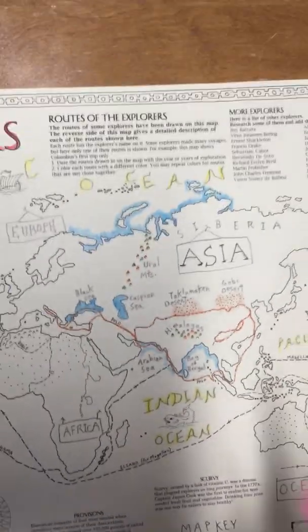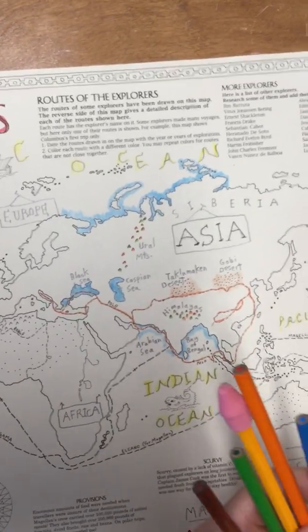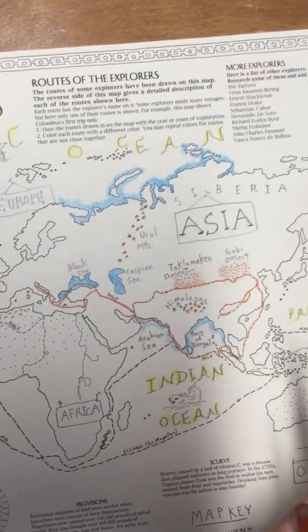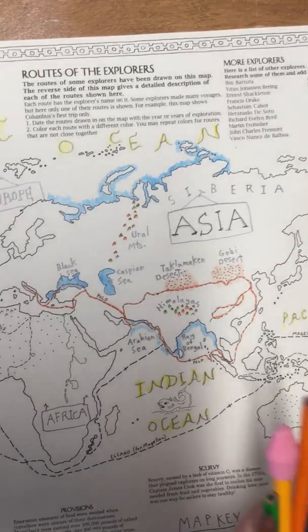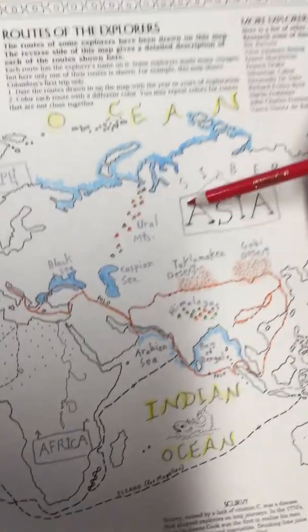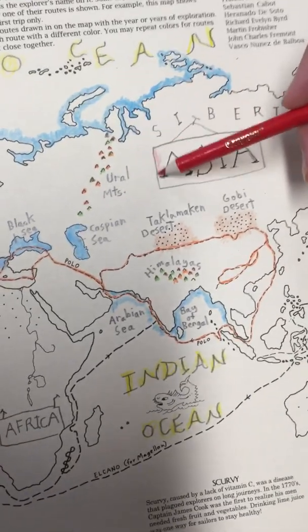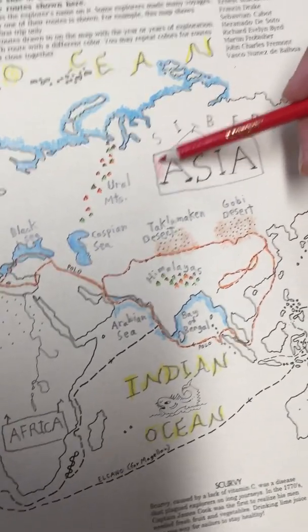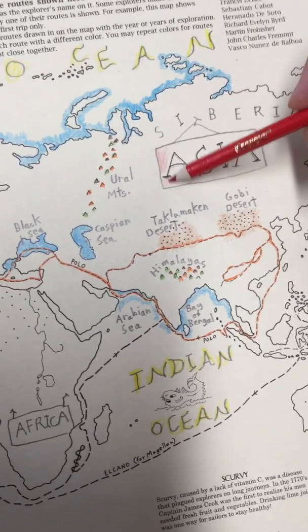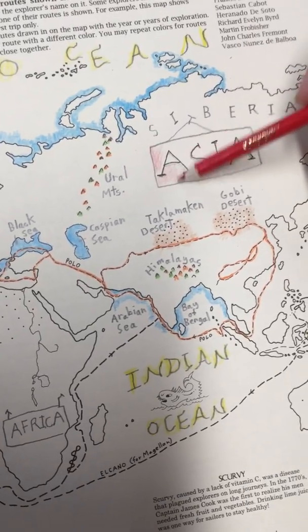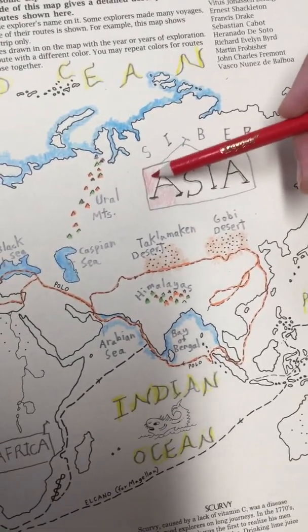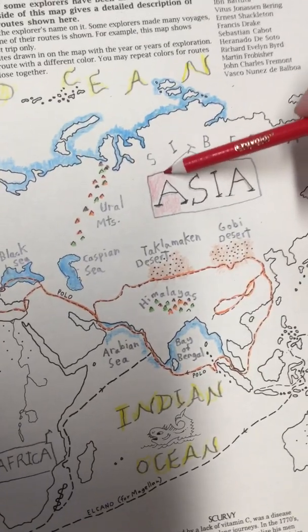Okay, now we've been working on Asia. Maybe a red would be fun to do. Maybe we could give just a little bit of color. It's sort of decorative, but it also makes that Asia label stand out a little bit. Put a little color in each one of the continents.